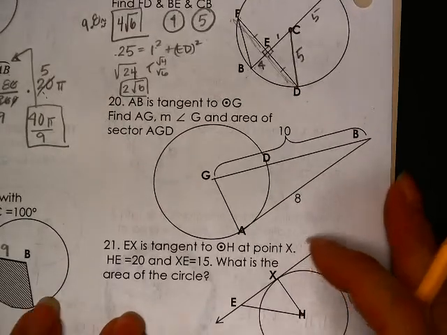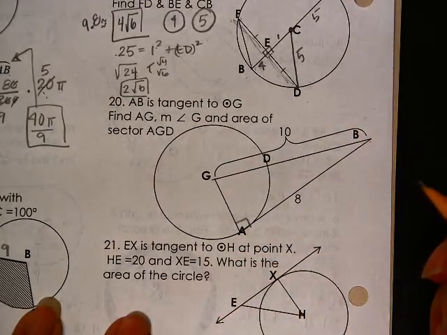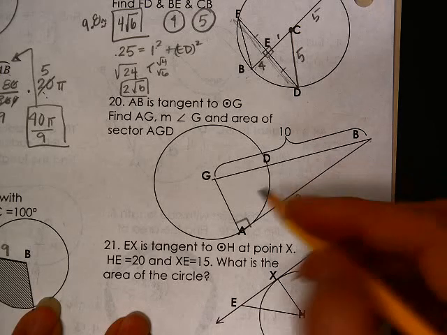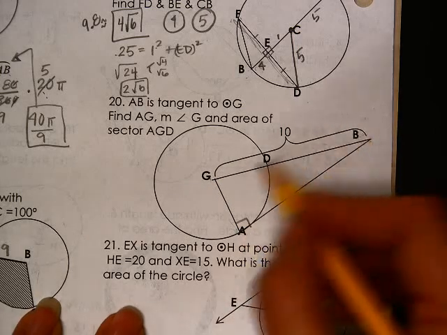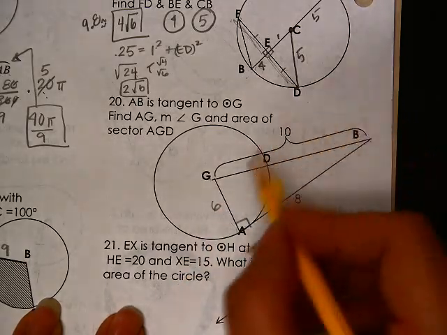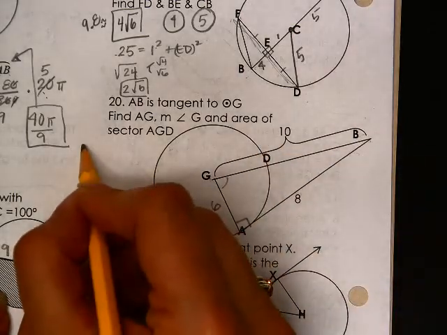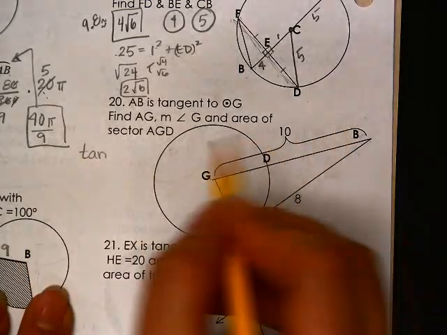All right, let's look at 20. AB is tangent, which means this is 90 degrees here. And what does it say? I want to look for AG, which is the Pythagorean theorem. Nice little Pythagorean triple. This must be 6. I also want to find this angle, which means I would need to use inverse something. So I'm just going to use tangent.